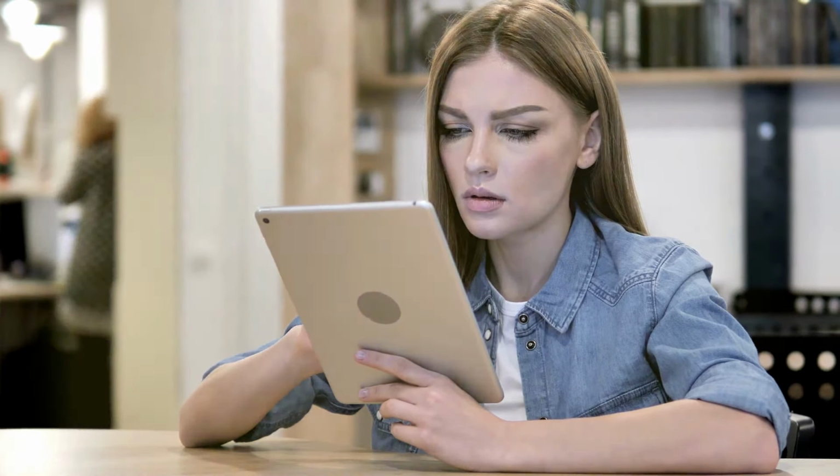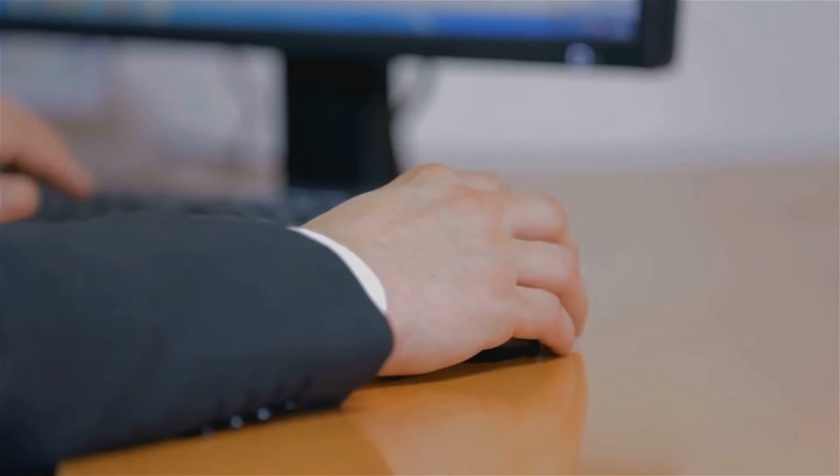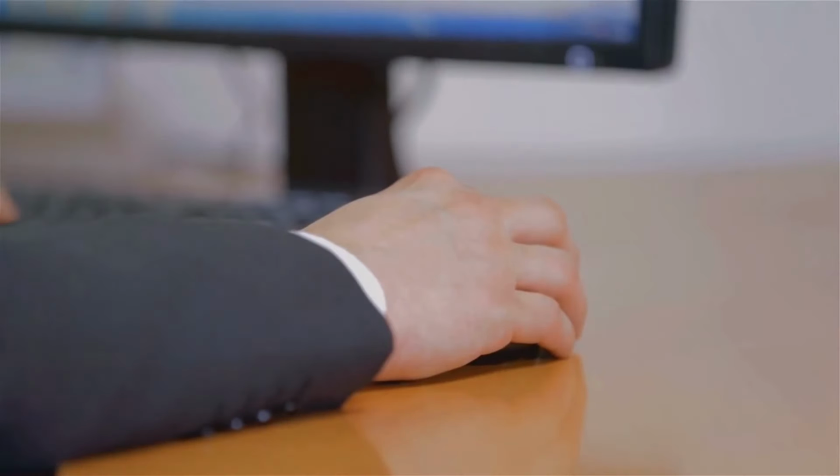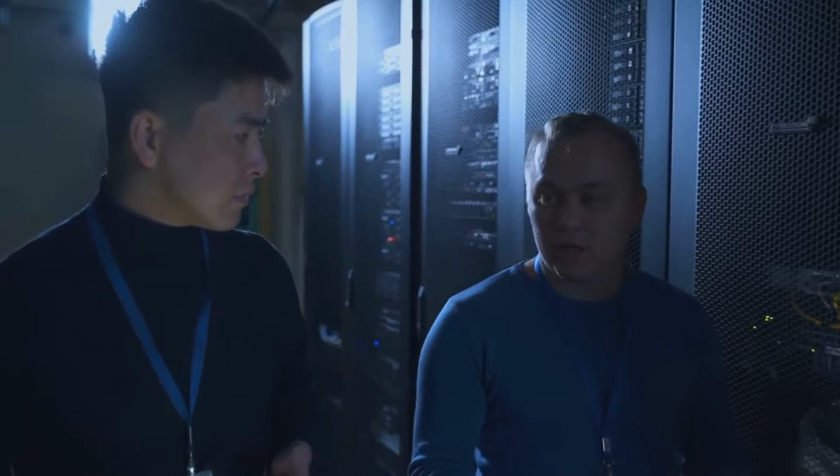Have you ever stopped to think about how the internet actually works? I mean, it's kind of crazy when you think about it. You click a link and boom, you're looking at something on the other side of the world. It feels like magic, but really it's all thanks to some seriously clever engineering.